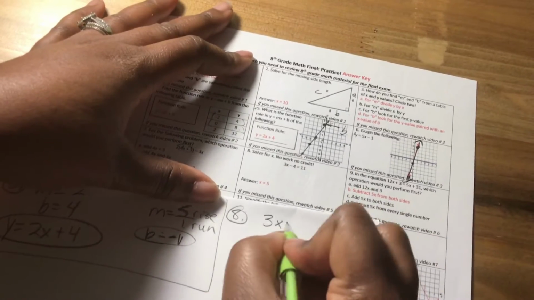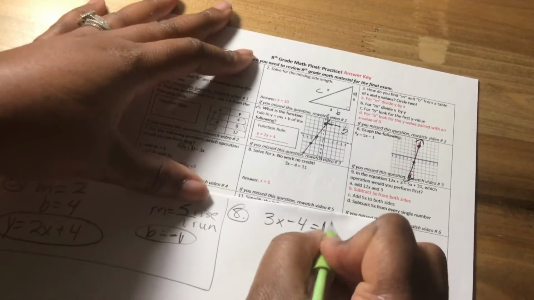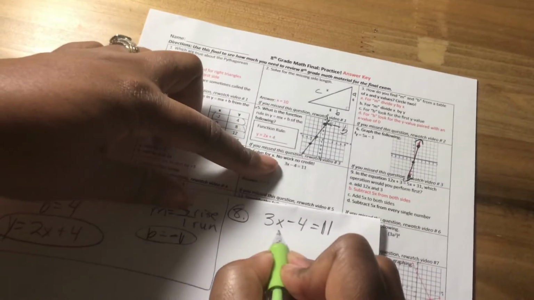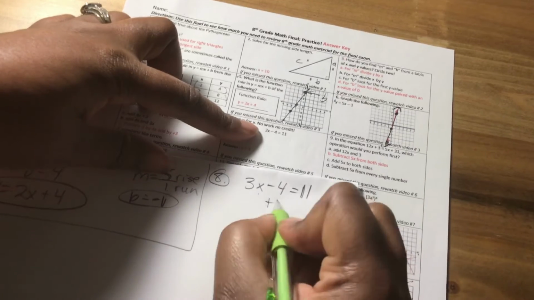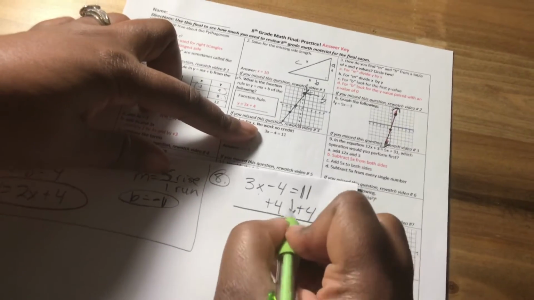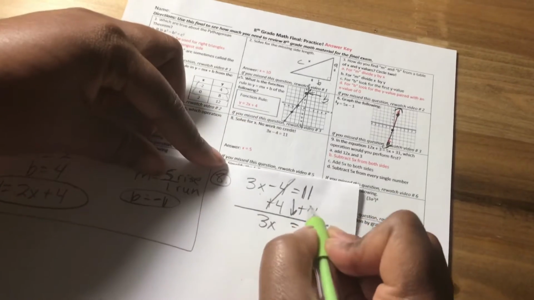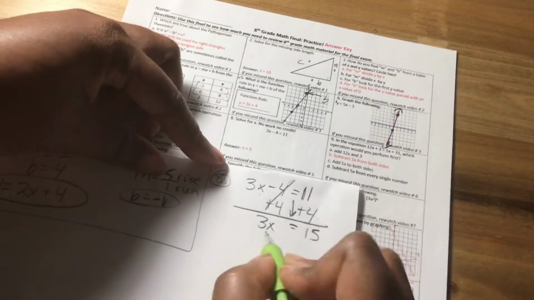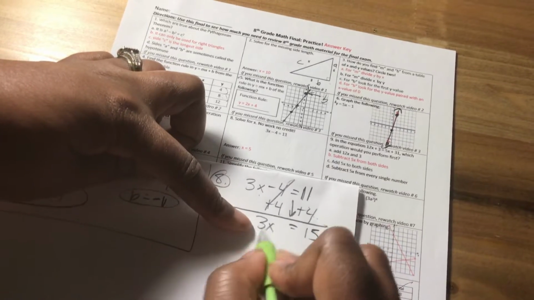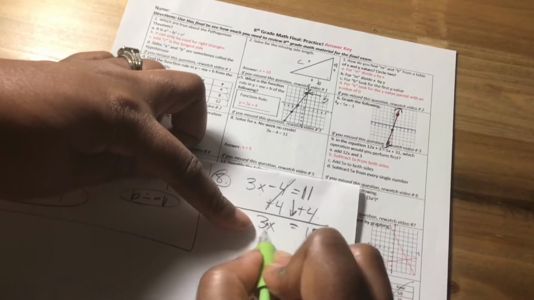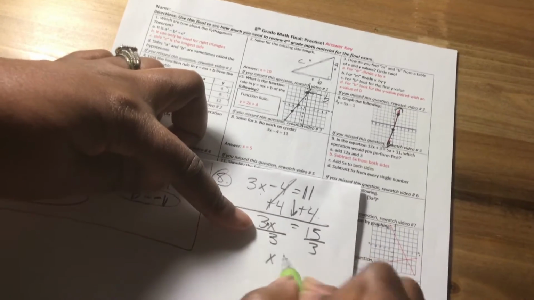All right, number 8. Number 8, solve for x here. So that's going to be 3x minus 4 is equal to 11. So when you solve for x, you got to get x by itself. So that means you're going to add 4 to both sides, okay? When you add 4 to both sides, this gives you 3x equals 15. To get x by itself, you got to get rid of this 3. This is multiplication here. The opposite of multiplication is division. So this gives me x is equal to 5. Number 9 is B there, okay?